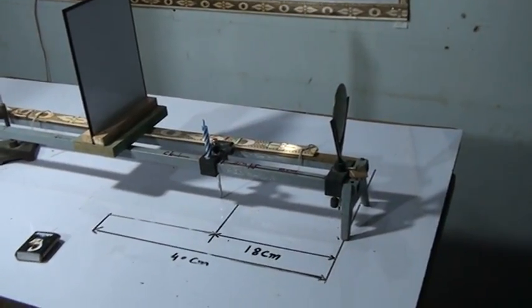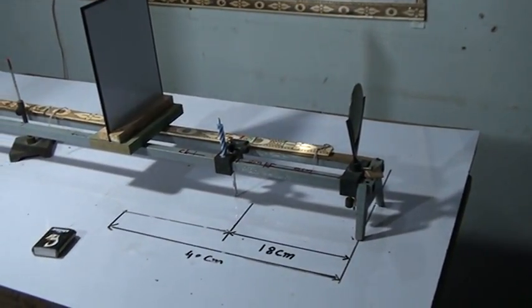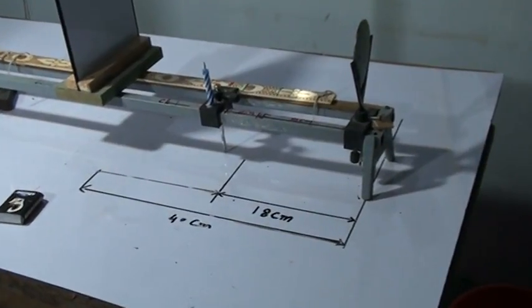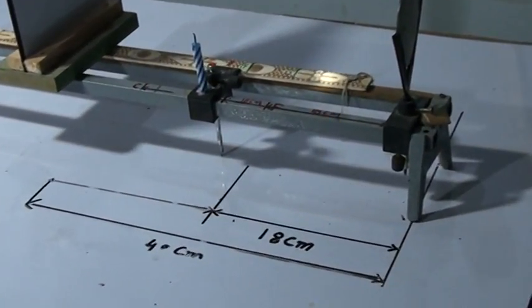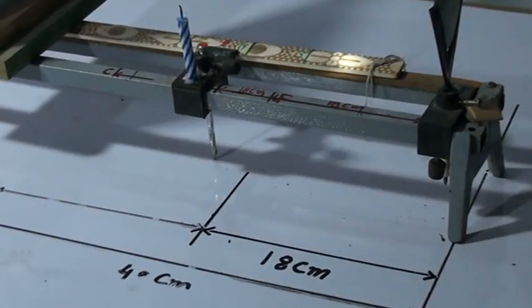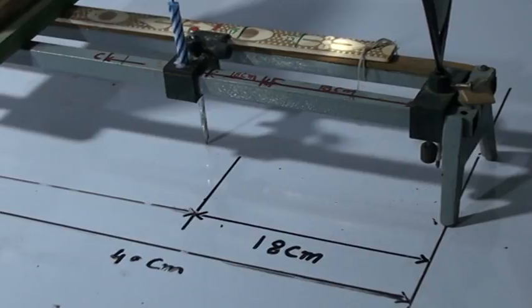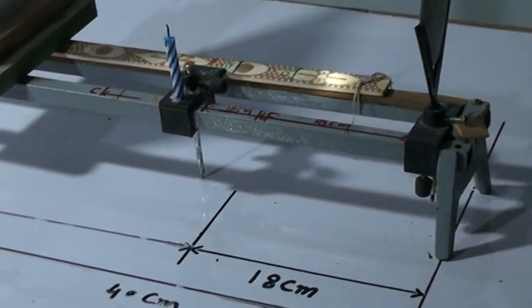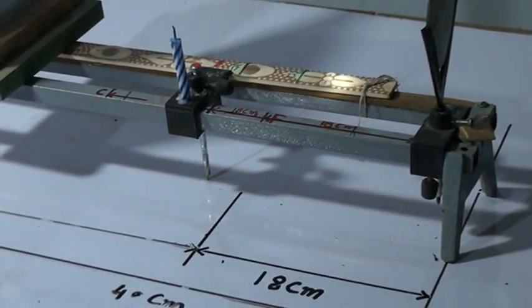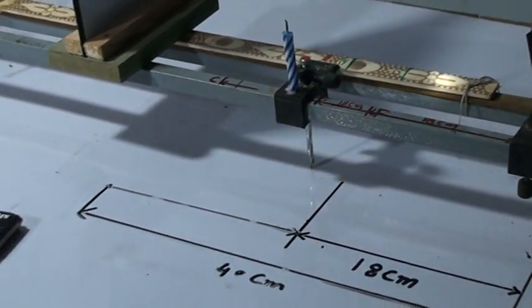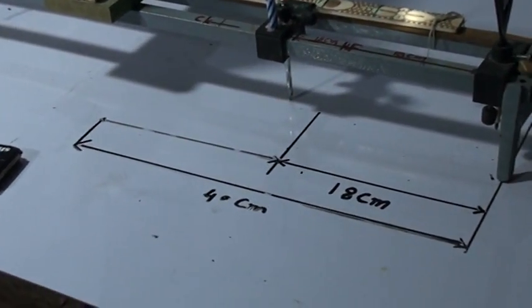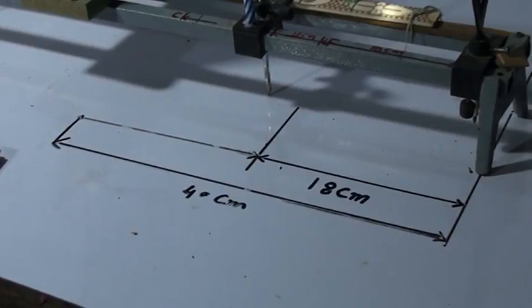As you can see that the distance between the mirror and the object, that is candle, that is 18 centimeter, while the distance between the mirror and the screen, you can see that is 40 centimeter.